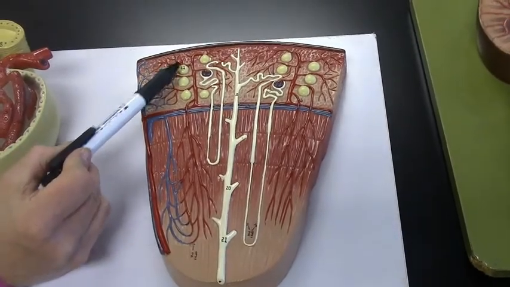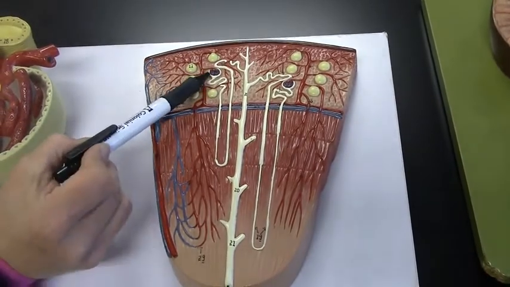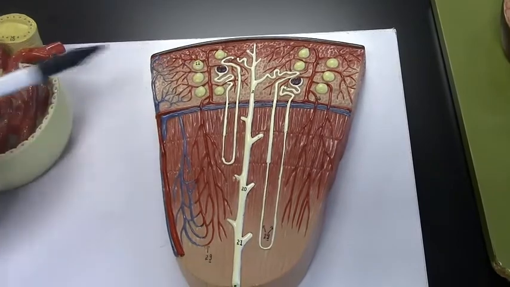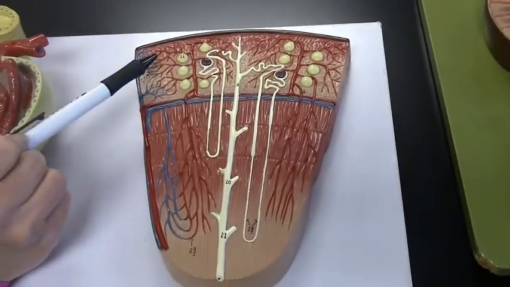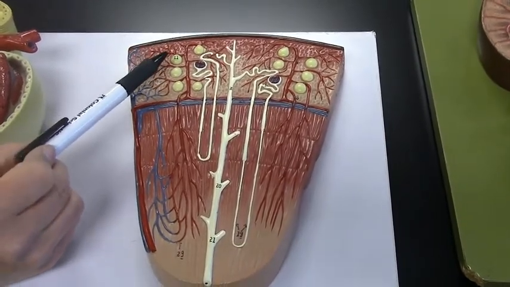So here you have the Bowman's capsule, which is still over here. It's this whole big thing. And then inside on this one that's cut away, you'll have the glomerulus here. And then if you find the glomerulus and the Bowman's capsule, and then you'll go and you'll look at it, you'll find proximal convoluted tubule and distal.